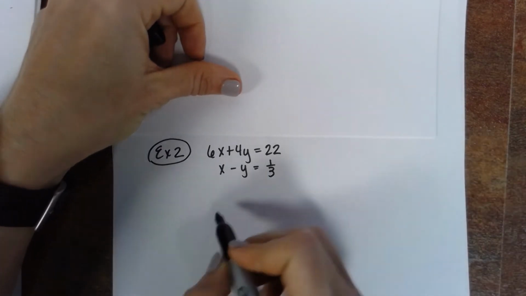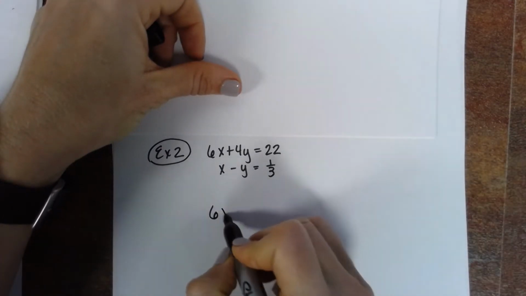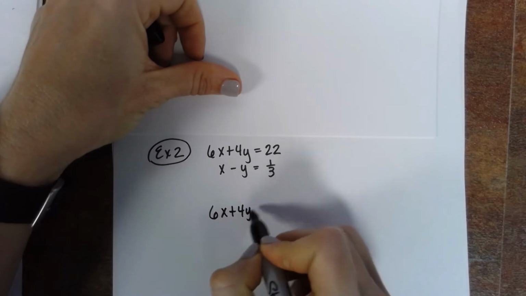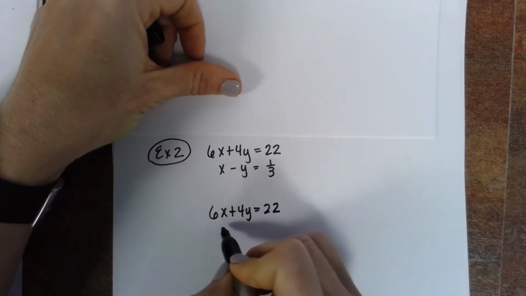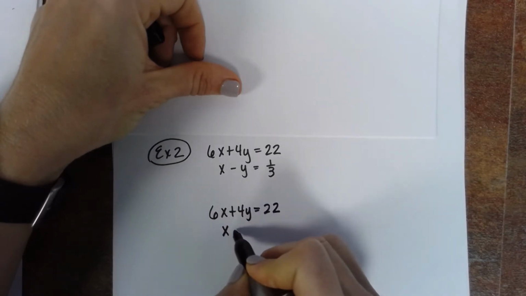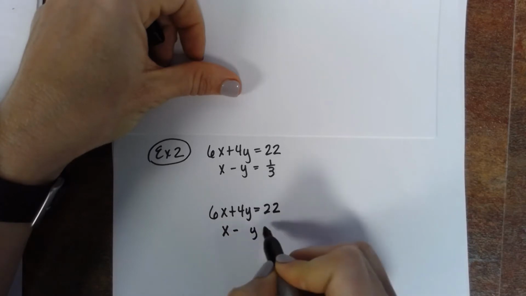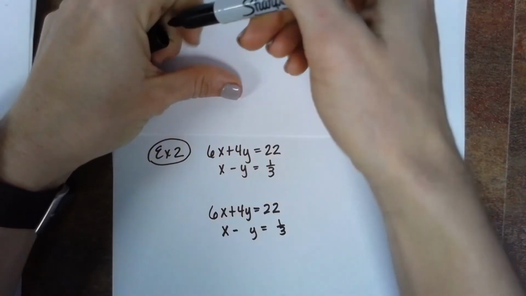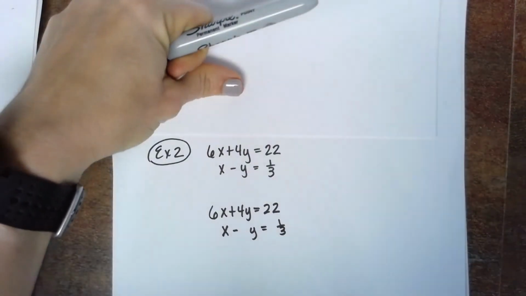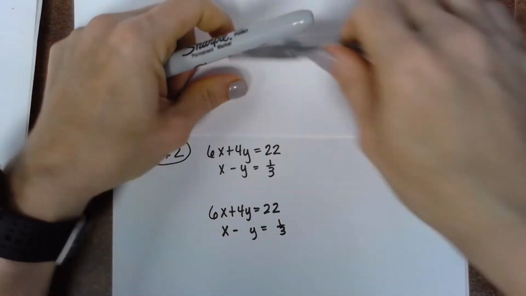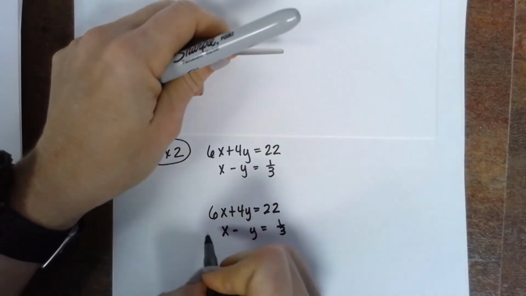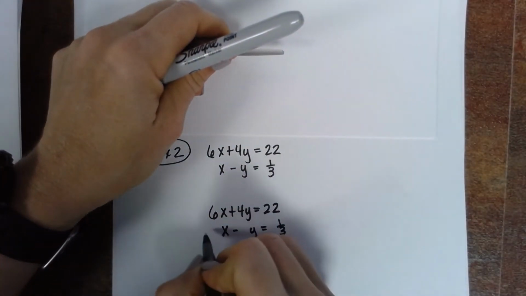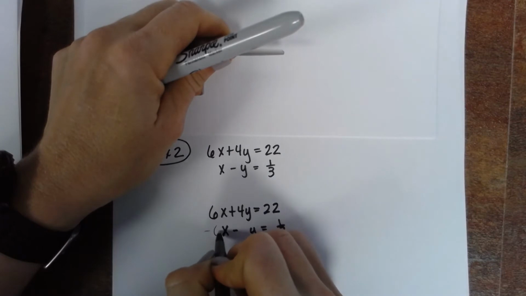So I'm just going to rewrite this so that way we can refer back to the original when we go to solve for the other variable. And I'm going to leave some space to include my multiplication of -6. So let me do that in a different style of pen. Alright, so I'm going to multiply this by -6.